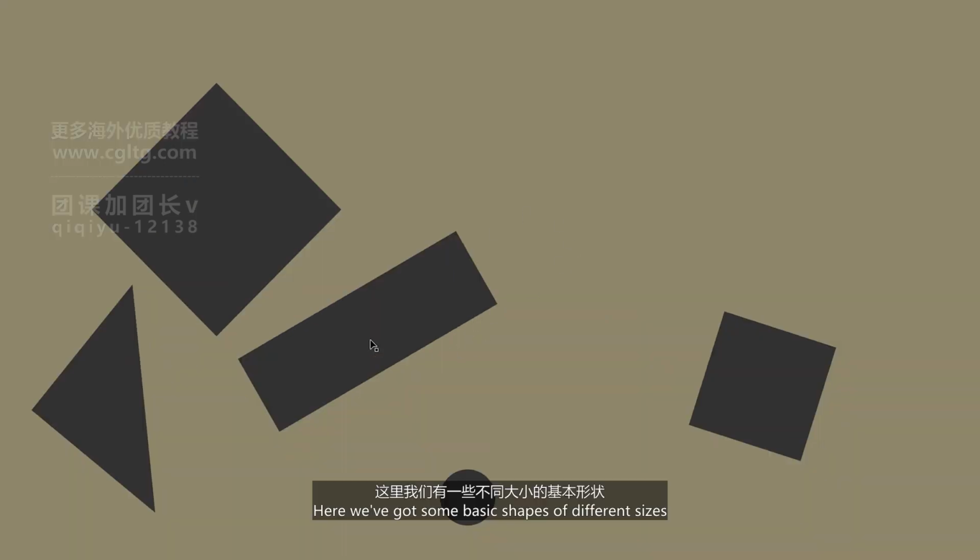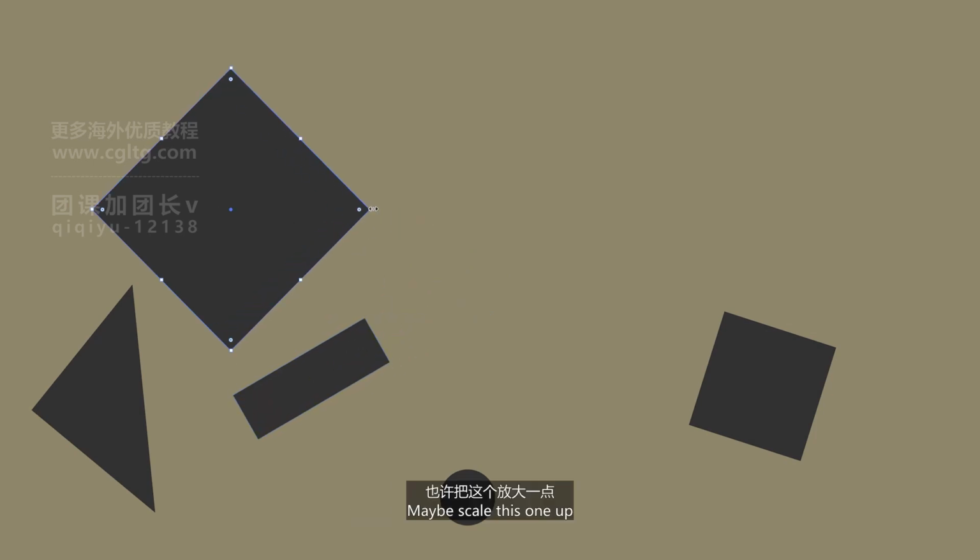Here we've got some basic shapes of different sizes. Well, these four are kind of a similar size, so let's scale this one down a little more so there's a bit more variety, and maybe scale this one up. Okay, so now without changing any of their sizes, we can create balance by arranging them. And these aren't going to be symmetrical because these are all completely different shapes. So let's start moving these around.